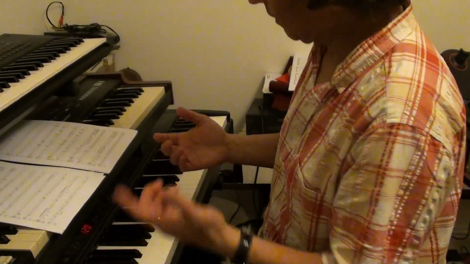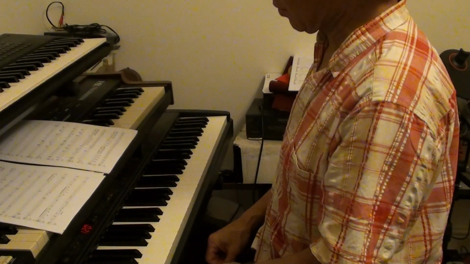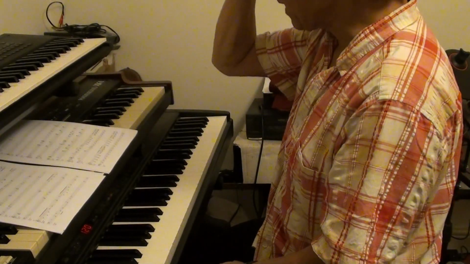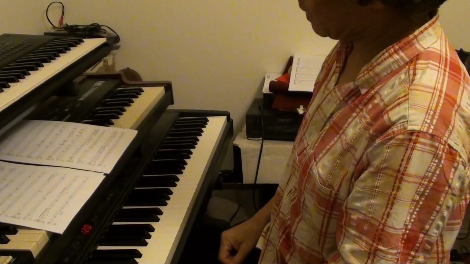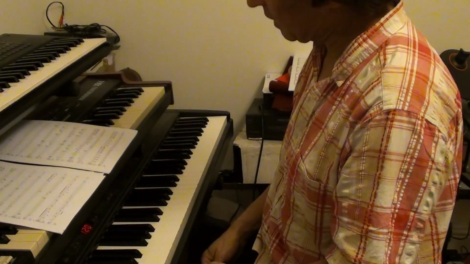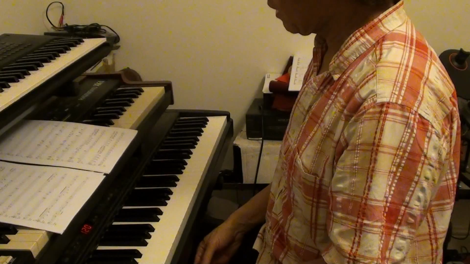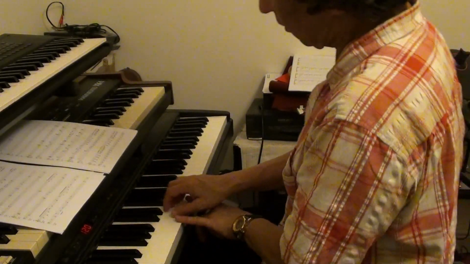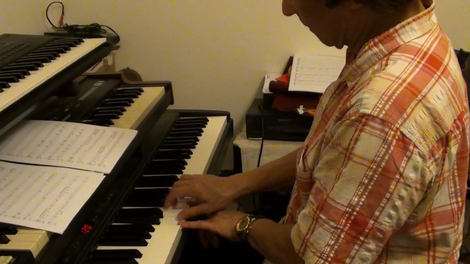Then we have the very exciting overhand section. Now this overhand section, again, Tony uses it to be able to play notes very fast. It's a technique that goes back to composers like Debussy, who had a piece called Mouvement, which goes like this.